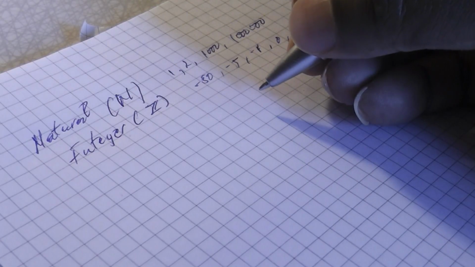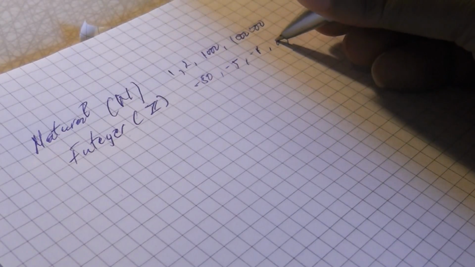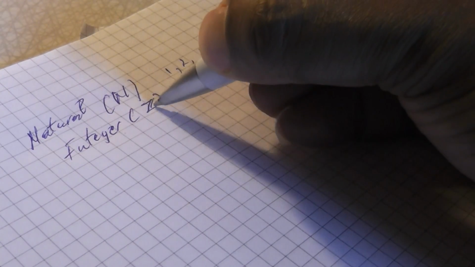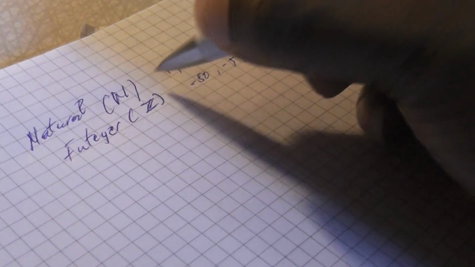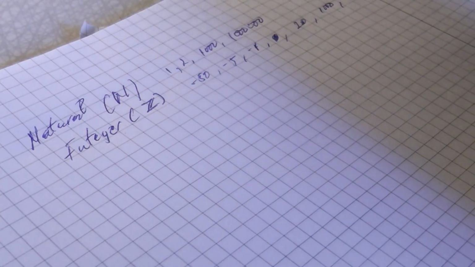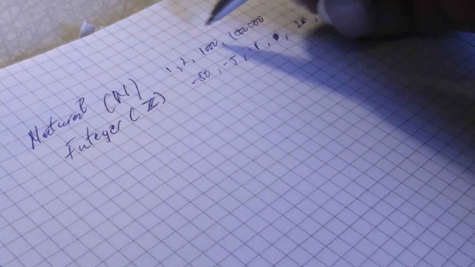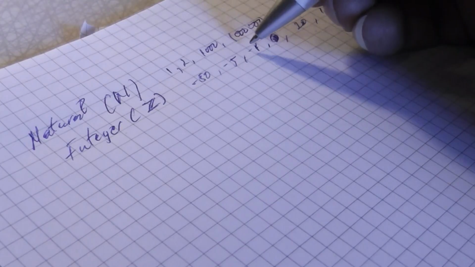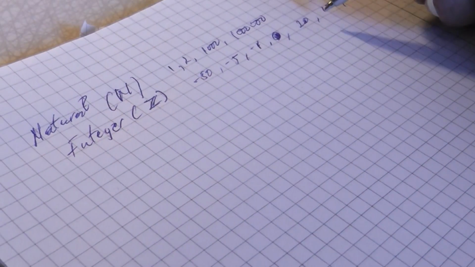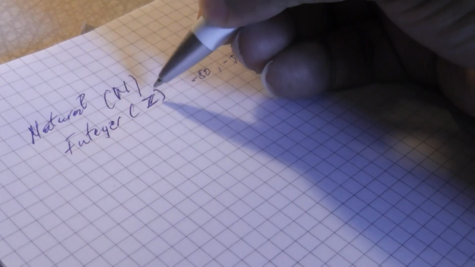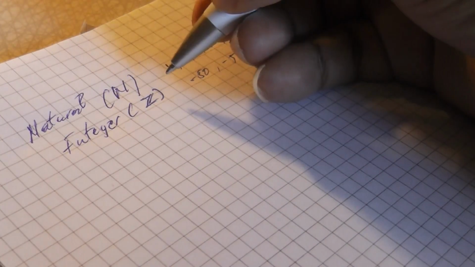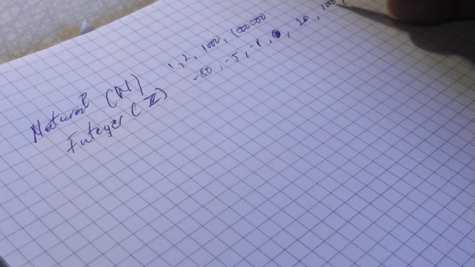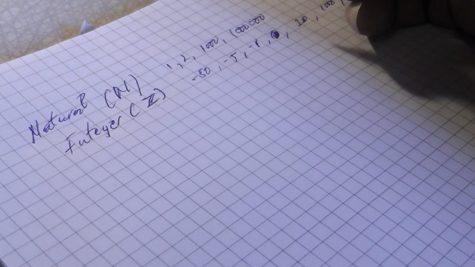What I'm trying to explain to you here is that in the integer system, we have all the numbers we have in the natural numbers, like all the positive numbers, and then we have 0 as well, plus all the negative numbers. So just bear in mind, the integers are the combination of all positive and negative numbers and 0.